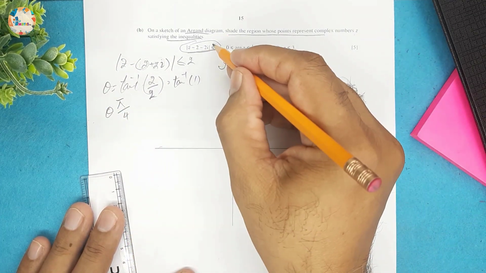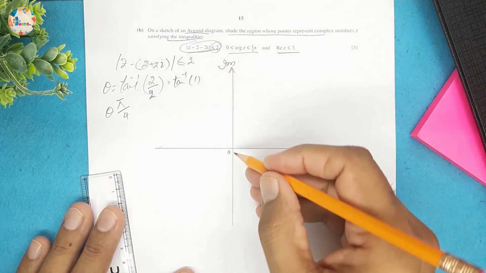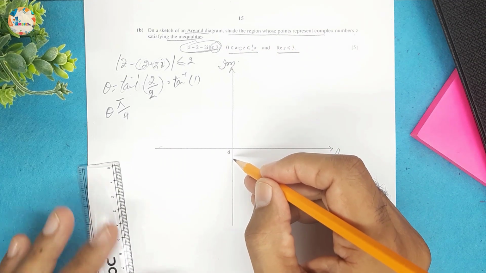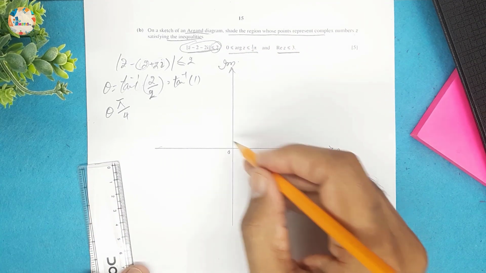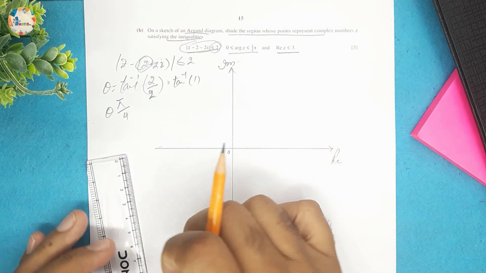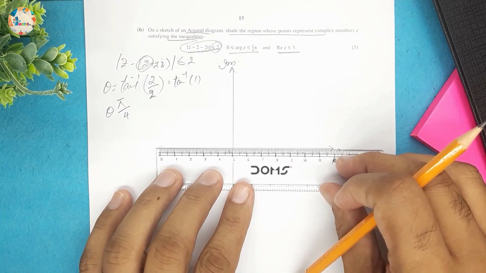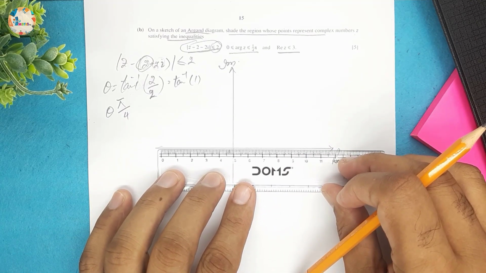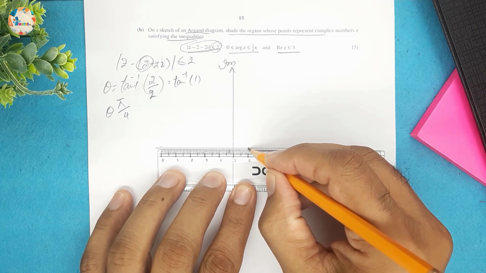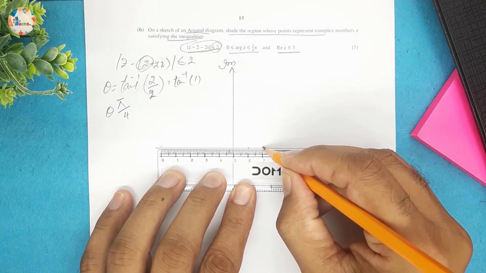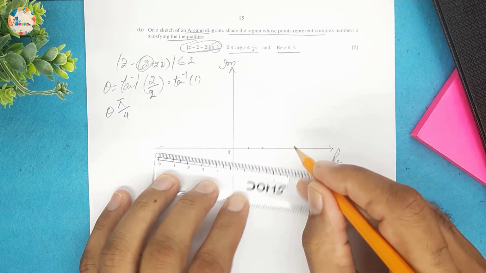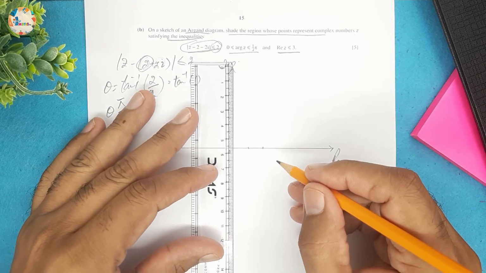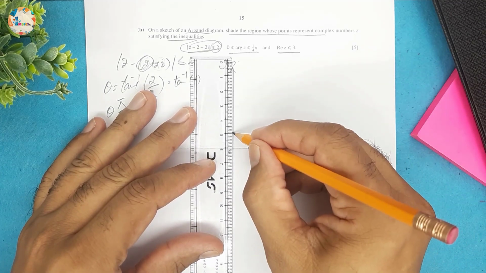So for this one, it should be less than or equal to 2, and the real part is the x value, which is 2. So we'll be taking 2 units on this side. This is just a rough drawing, to show clear and neat working so that you can understand better.